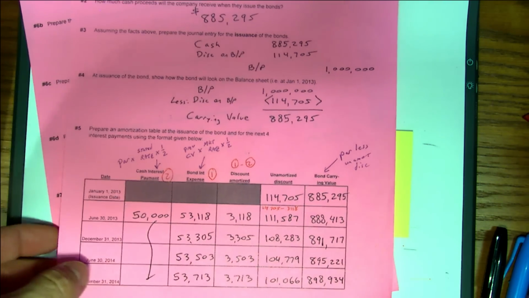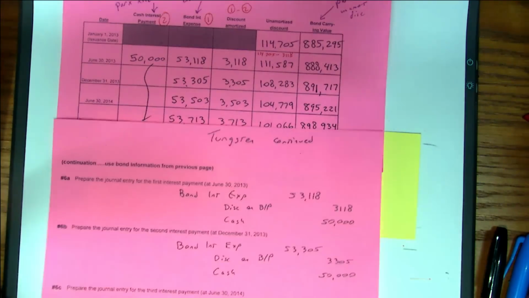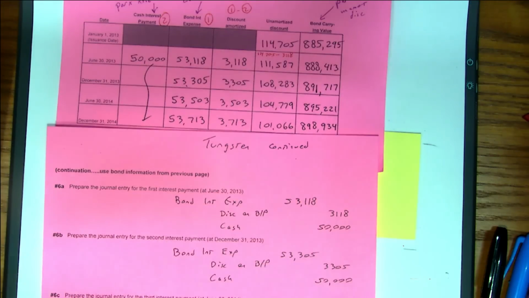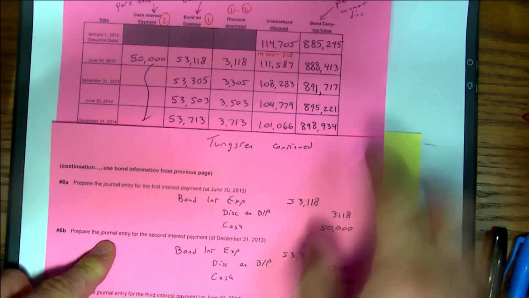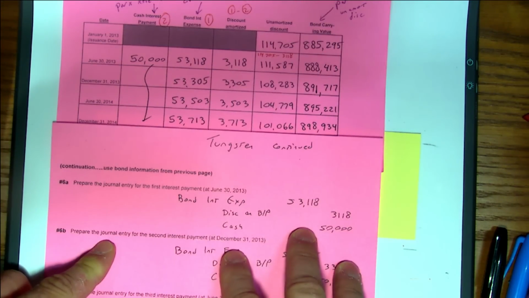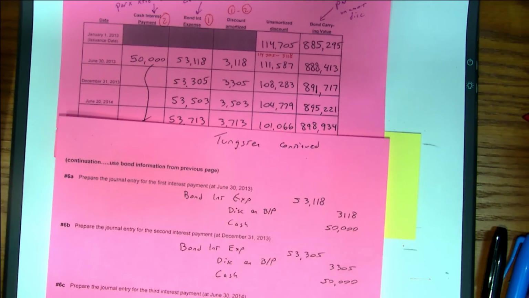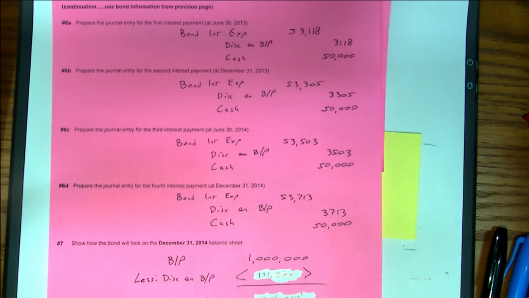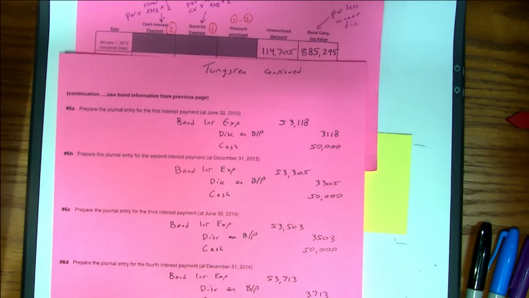Okay. Now, I talked about how we utilize that amortization table to do our interest payment journal entries, right? I think it's personally easier to do the amortization table first and then the journal entries, okay? So this is the second page. Let me show the top half. I'll show you the bottom part in a second.